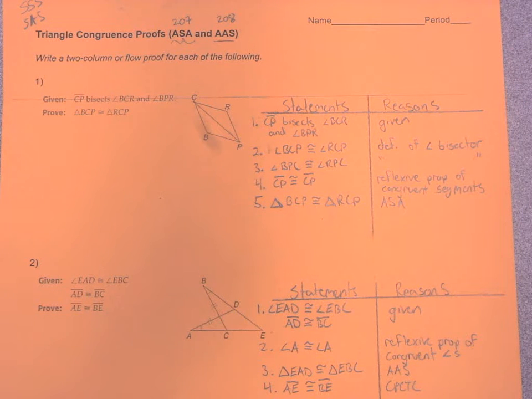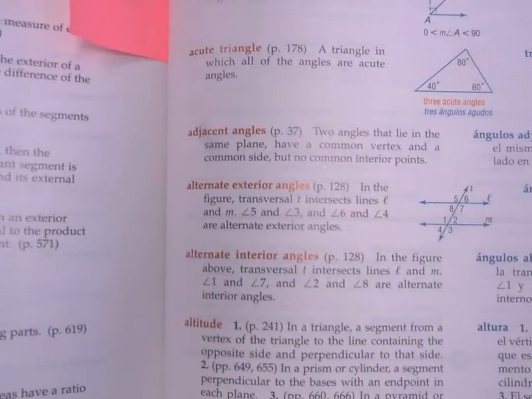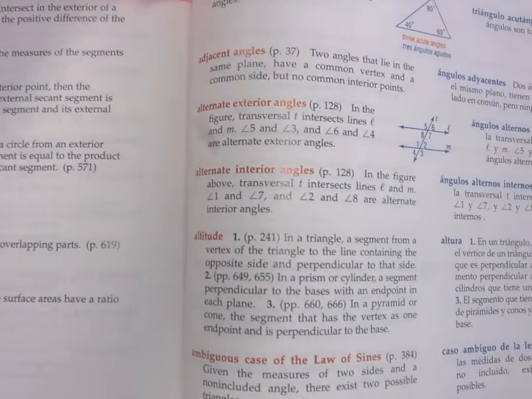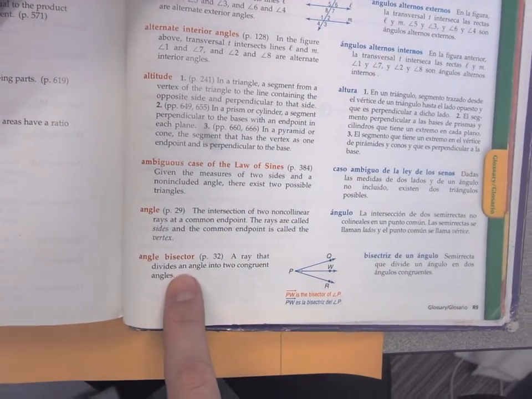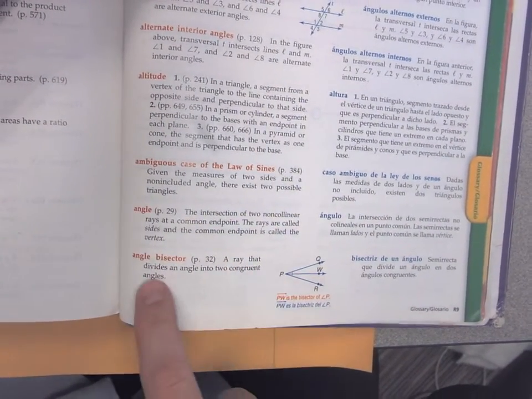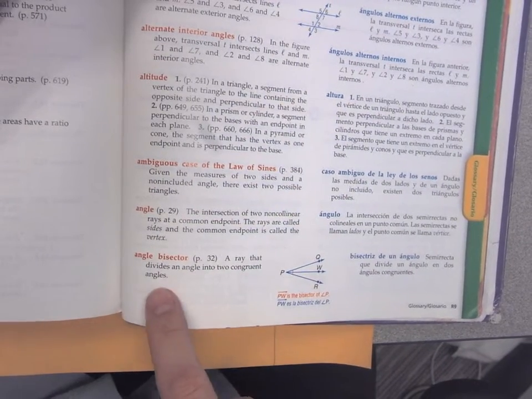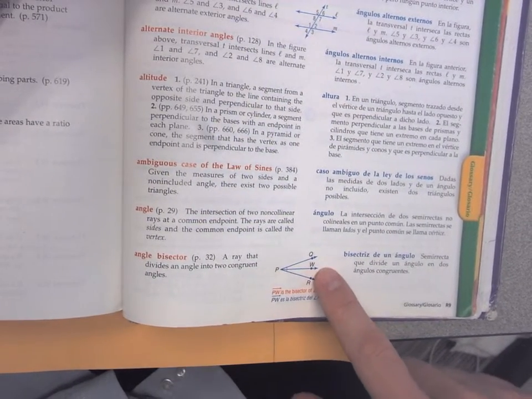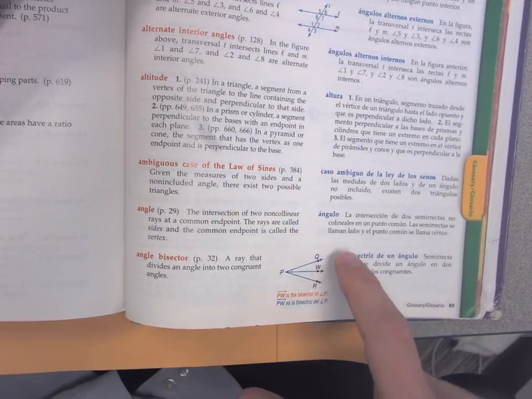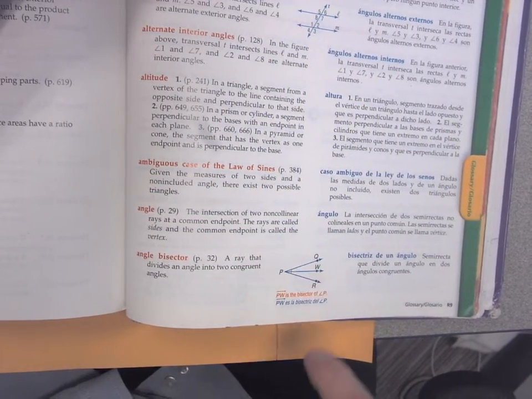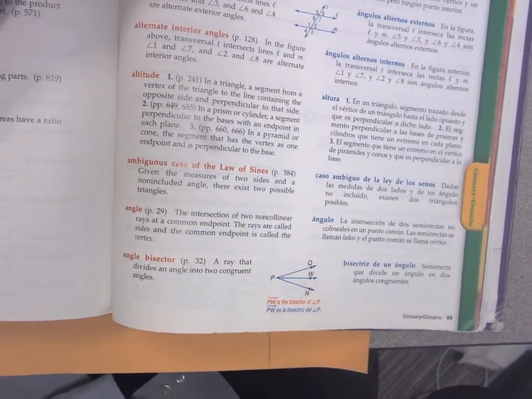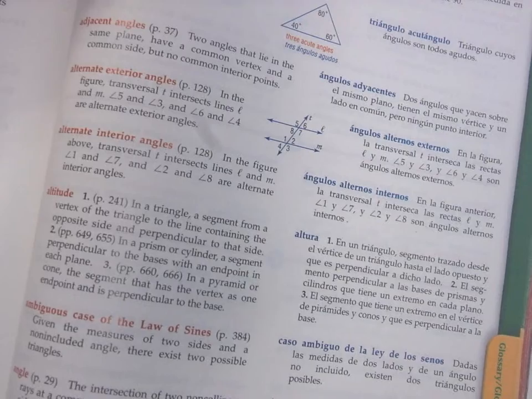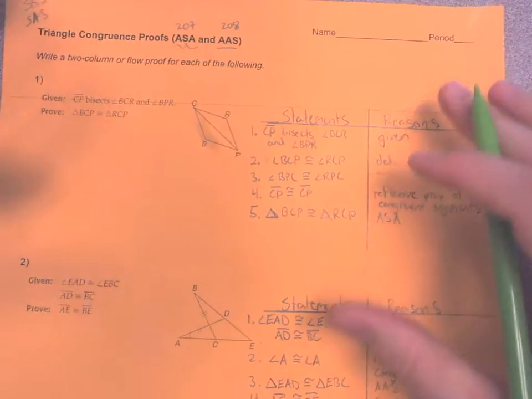And if you're not sure about that, then what I would do is I would go to the glossary. Okay, so I have this marked in my textbook, so I can go back to it whenever I need to, and I'm just looking up angle bisector. So the definition of angle bisector is a ray that divides an angle into two congruent angles. So here, PW is the bisector, and it's cutting angle QPR into two congruent angles, QPW and RPW. So the great thing about knowing that definition of angle bisector is that we now have some congruent pieces in our triangle, right?